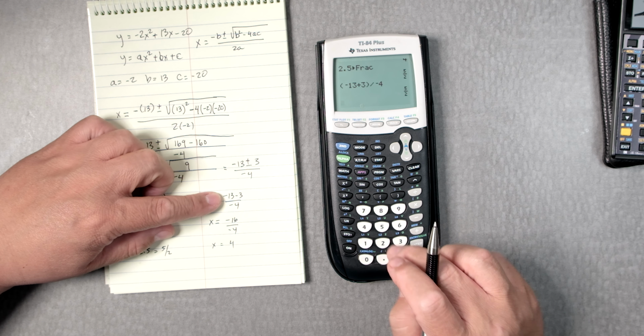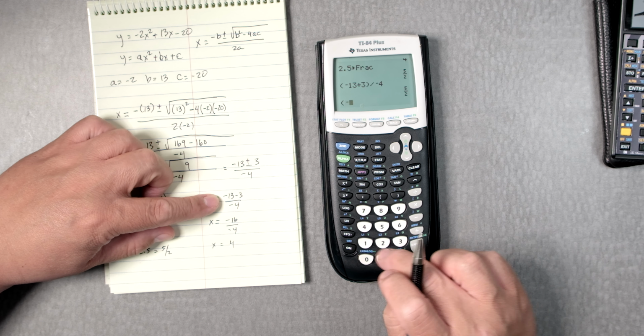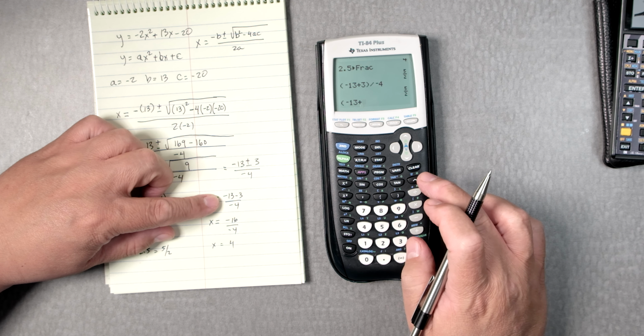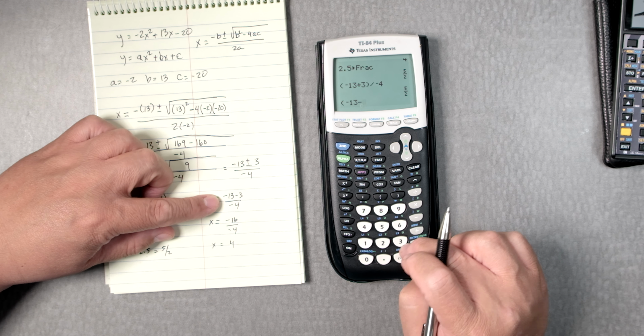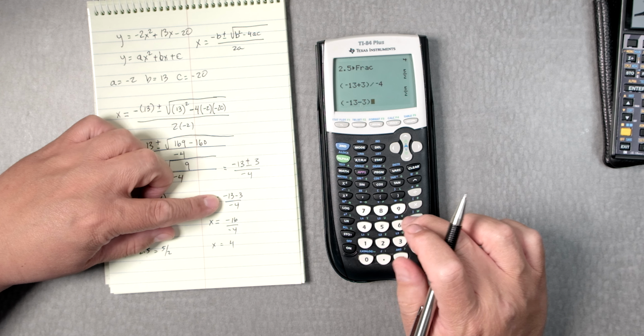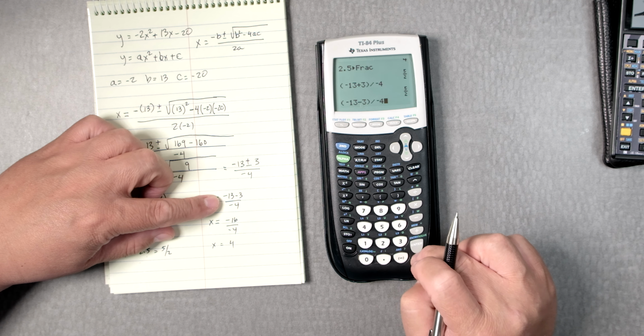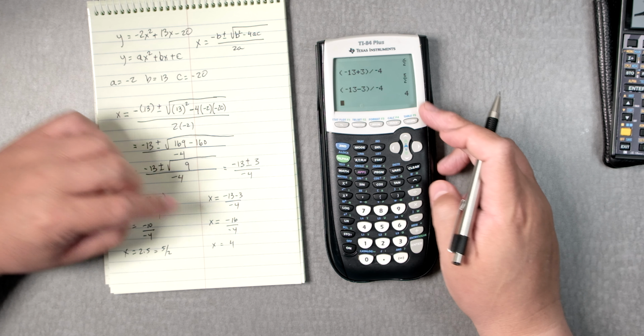Same thing over here. Parentheses, negative 13. I would put the parentheses. That's a takeaway. Go back. Takeaway 3, close it, divide by negative 4. It gives you positive 4.